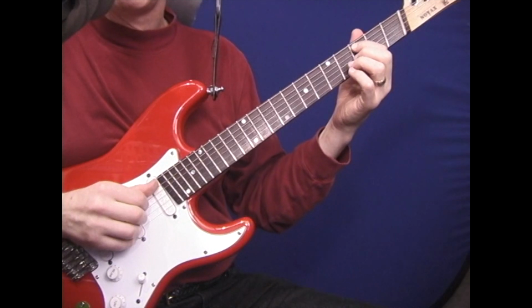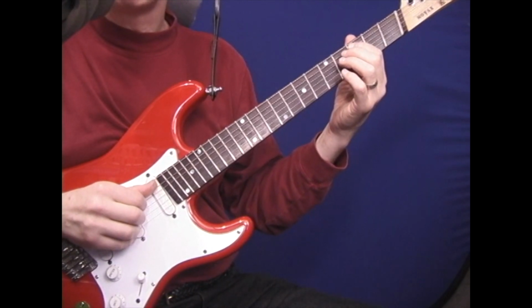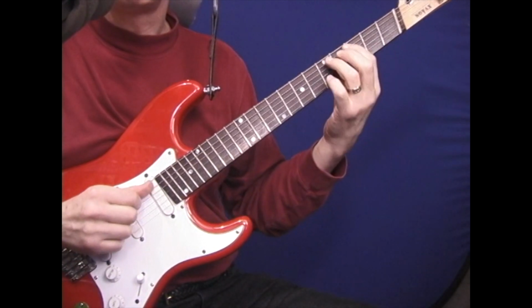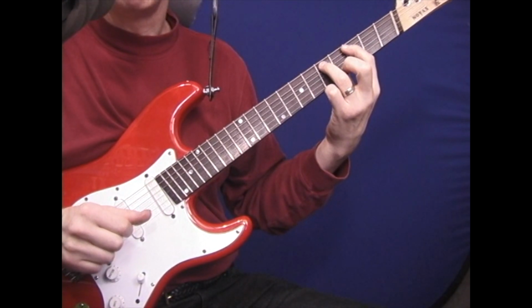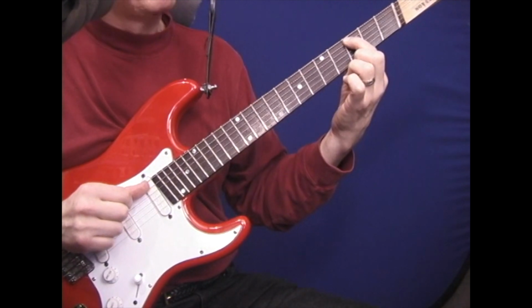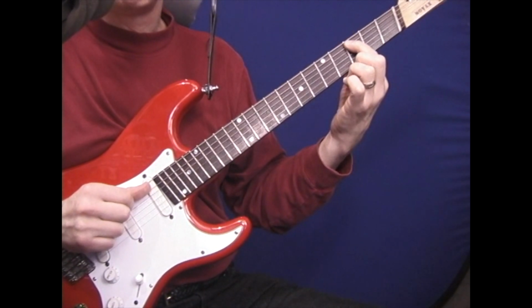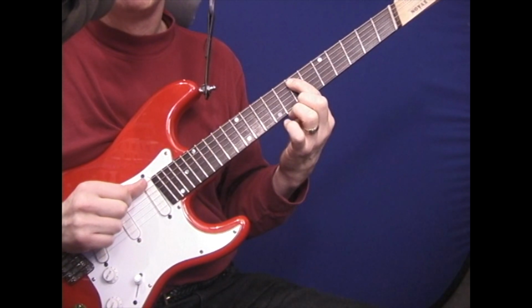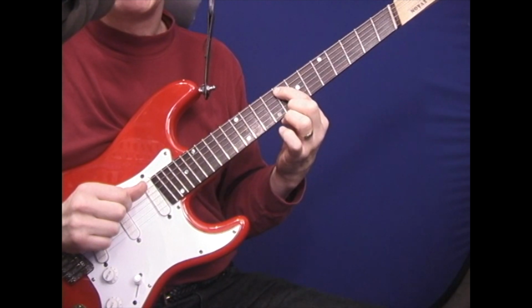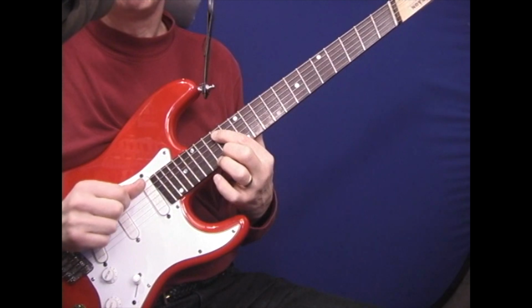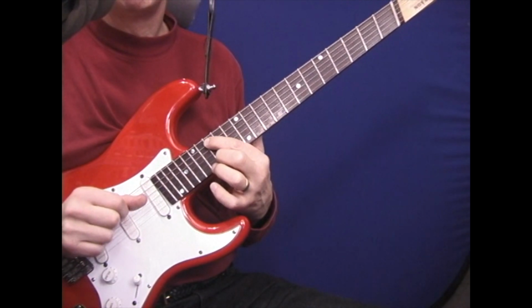Half steps on the guitar are 1 fret intervals, such as this, and whole steps are 2-fret intervals. In playing the C major scale on the 5th string, in half and whole steps, it's C, D, E, each whole step intervals, and then E to F, half step, F to G to A to B, each a whole step, and then B to C, a half step.